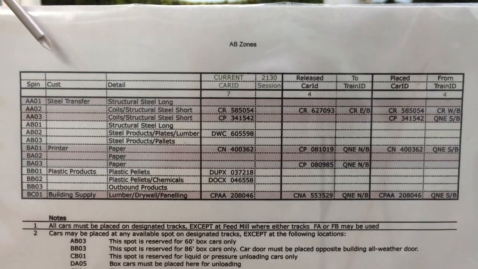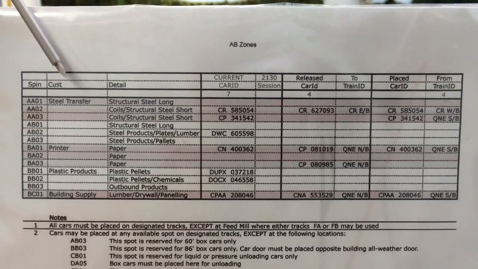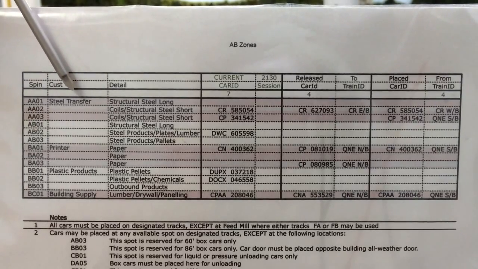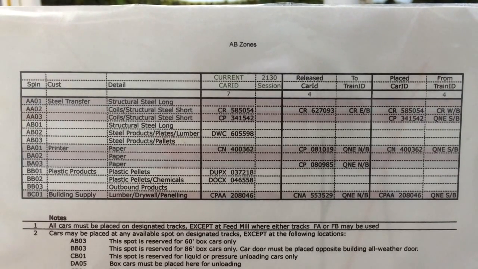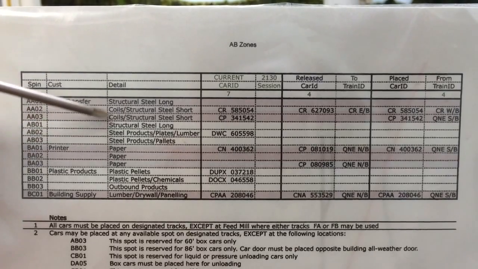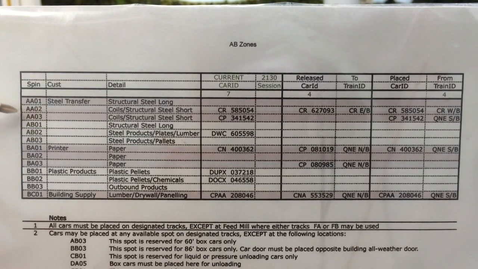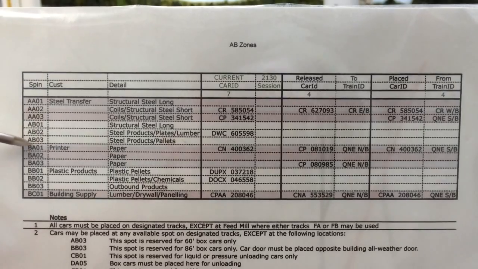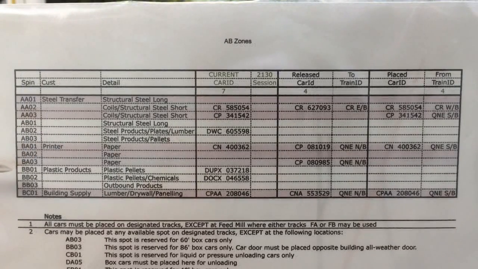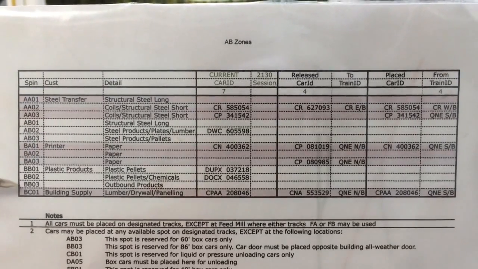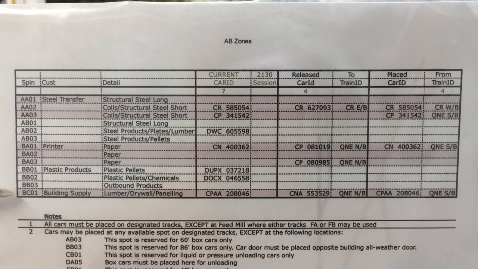The second column on the switch list is just a general identifier of the customer. Someday I'll get around to giving my customers actual names, but for now I have an indication of what type of industry it is. So you see the largest customer here is a steel transfer facility. It has 2 tracks and a total of 6 car spots. The newsprint printing house is 1 track and 3 spots. The plastics product company has 1 track and 3 spots, and the building supply company has 1 single spot.